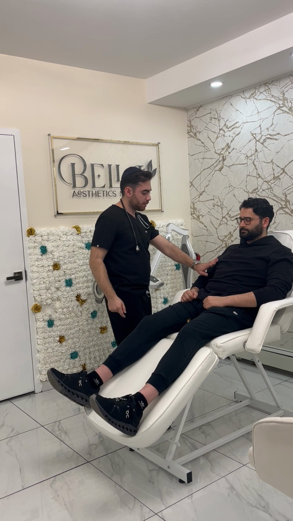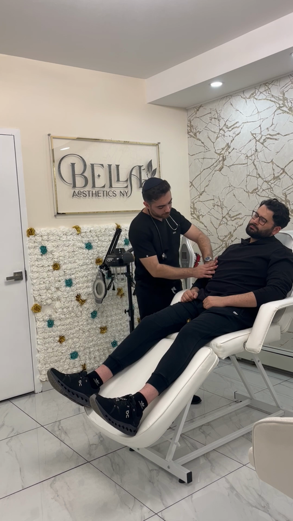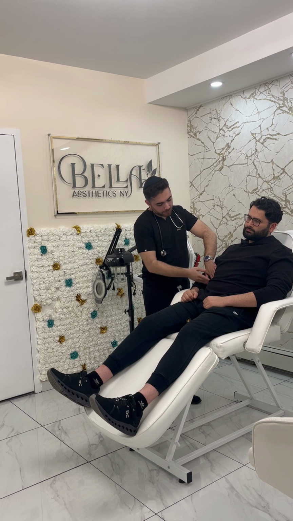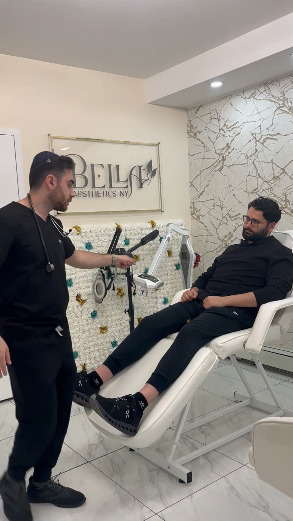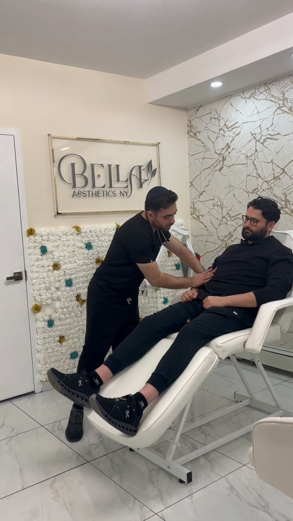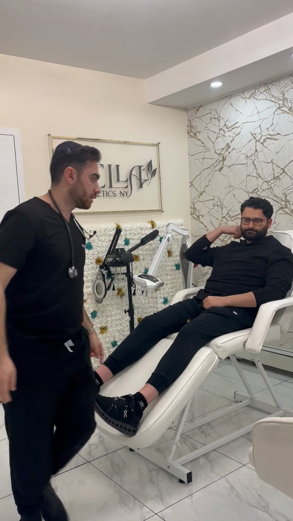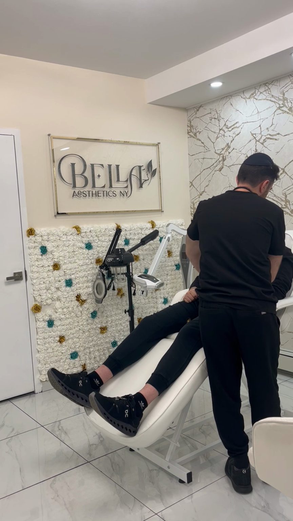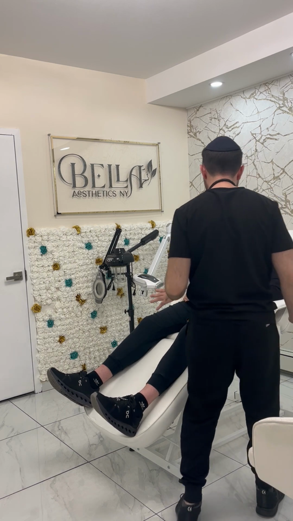Okay, we're going to percuss the liver. The liver is about 6 centimeters, which is normal. Sorry, that was the liver. Now we're going to go to the other side and do the spleen. Any tenderness? No tenderness noted.